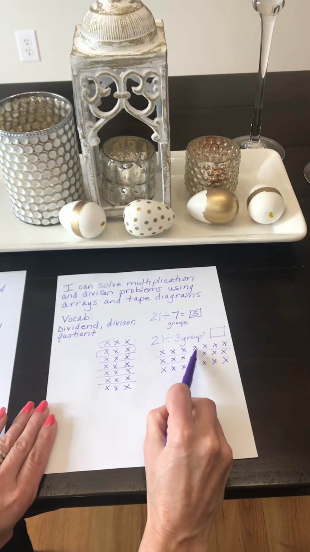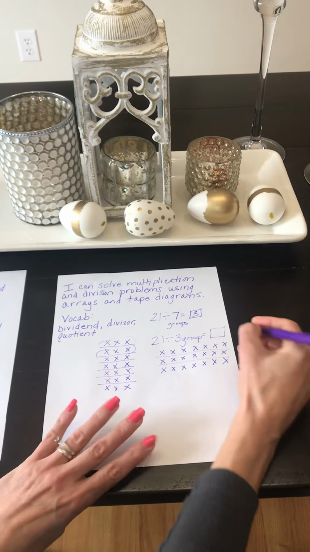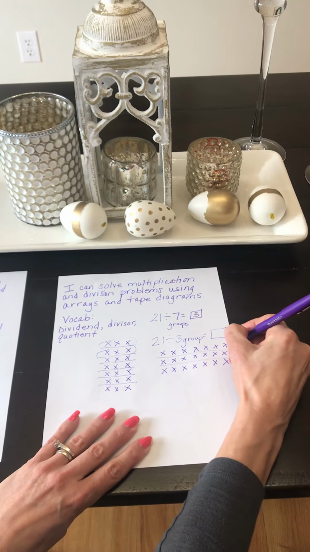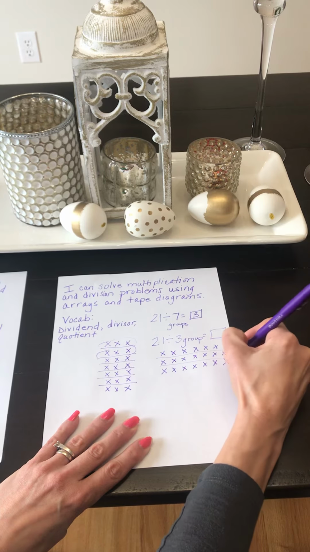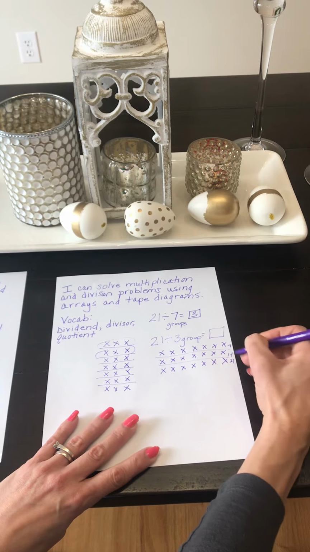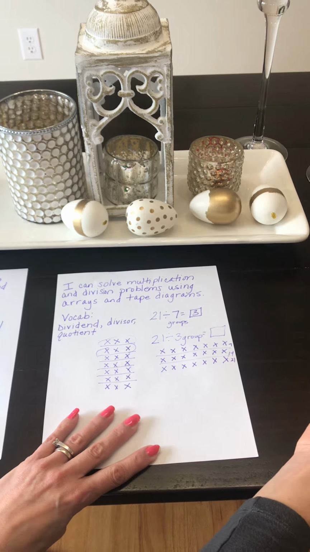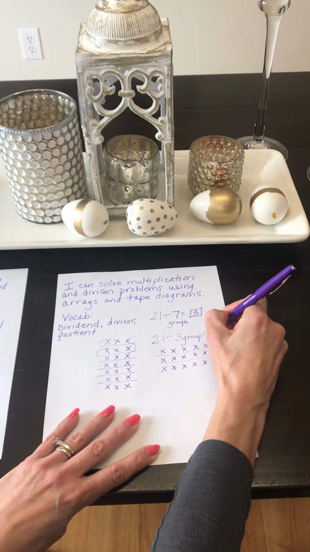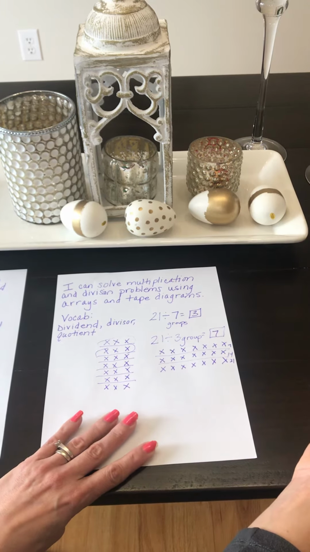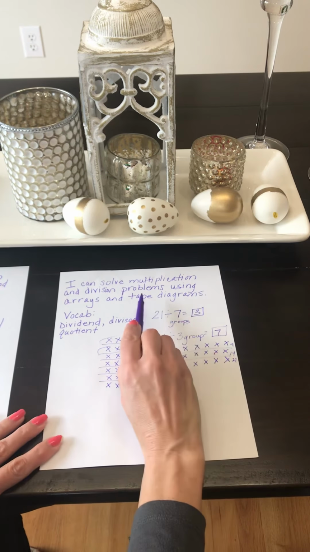1, 2, 3, 4, 5, 6, and 7. And sure enough, if we just count by 7s, there's skip counting, 7, 14, 21. Everybody gets 7, and we gave away a grand total of 21. So 3 groups of 7 make 21. We're going to go ahead and move into tape diagrams.